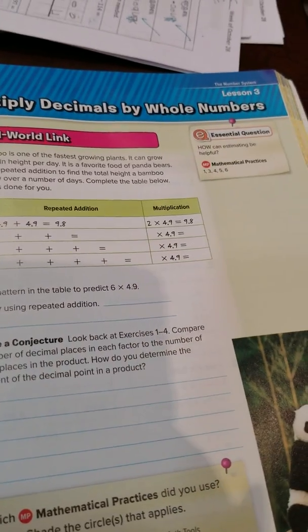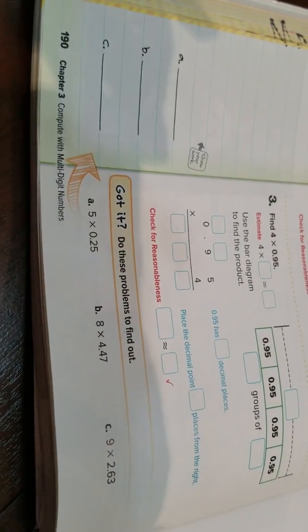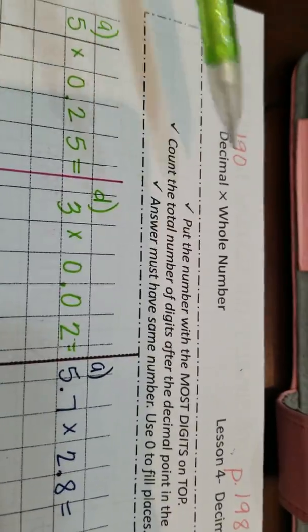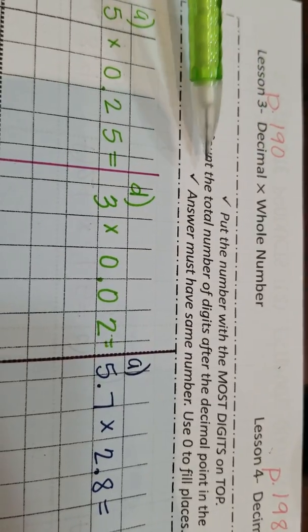Lesson 3, Multiply decimals by whole numbers. So this matches with page 190 in your math book, the Got It questions A, B, and C. In your foldable for page 190, you have a decimal times a whole number. These are the three things you have to keep in mind.